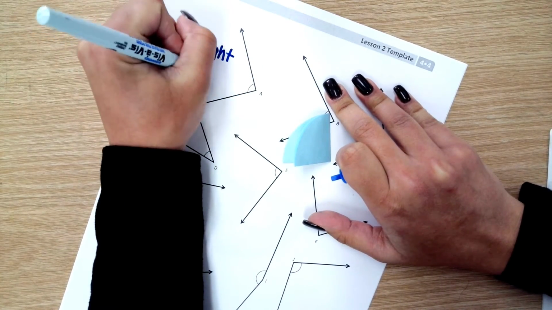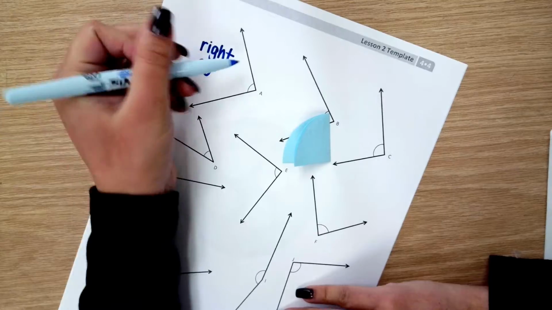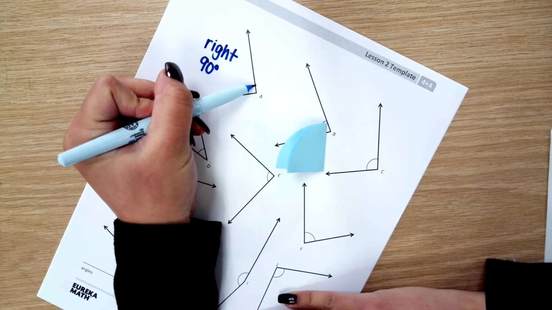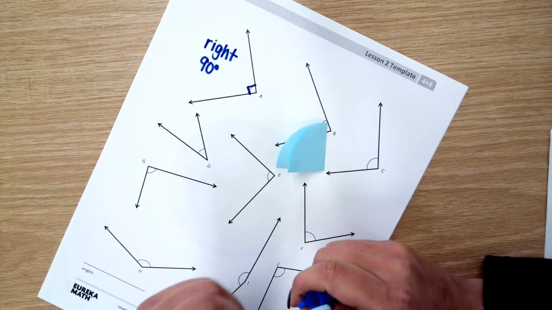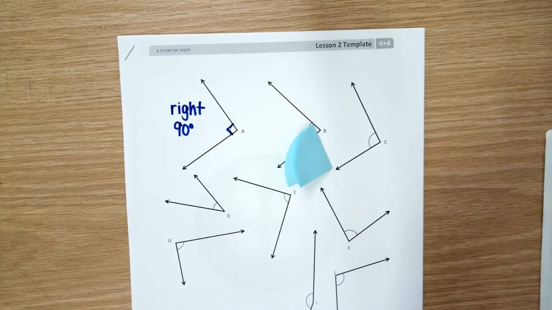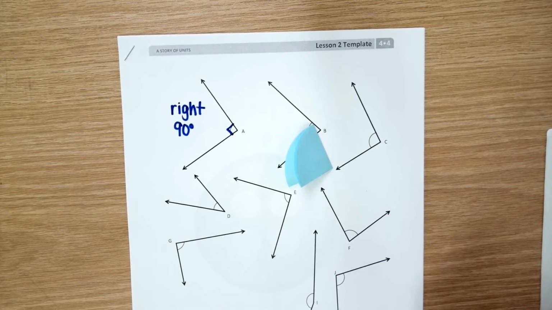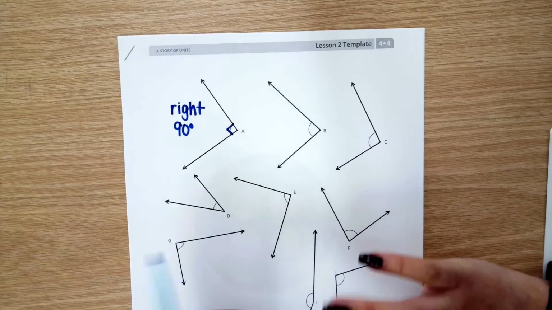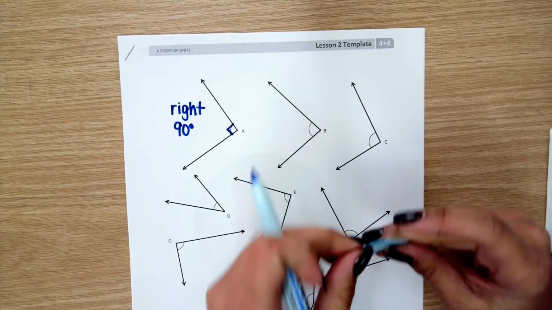It is 90 degrees. So normally when we mark angles, we have an arc. When you see right angles, you're going to see it marked with a square symbol instead. So that square, instead of the arc representing the angle, lets us know that we are looking at a right angle, 90 degrees.